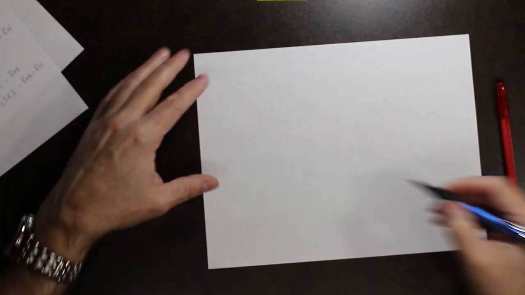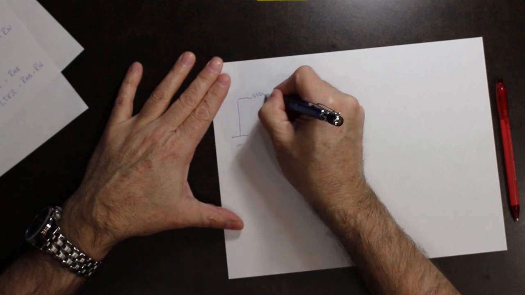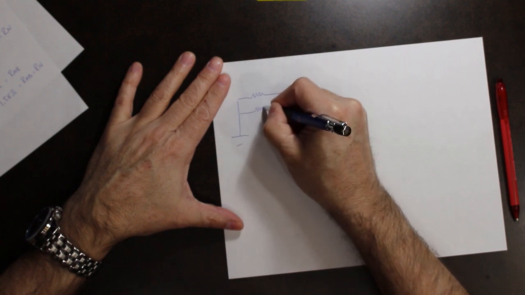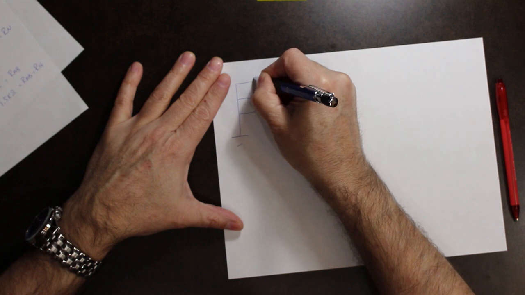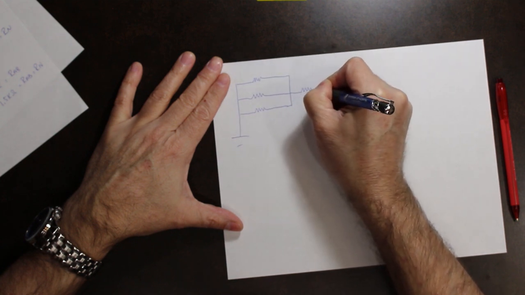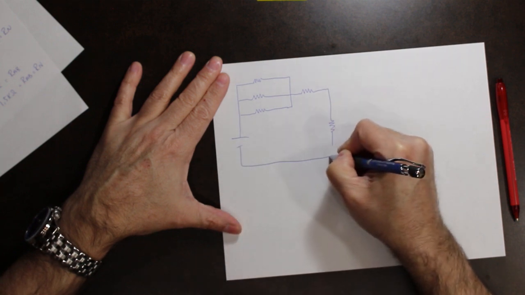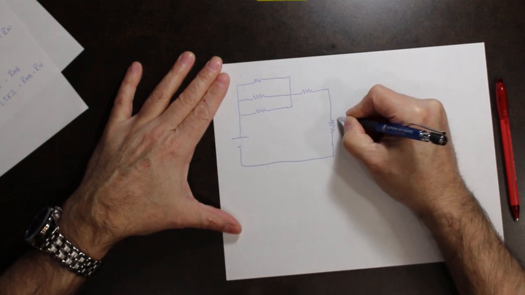So we're going to go back to the original circuit. Why are we going back to the original circuit? Because I Norton has absolutely nothing to do with R Norton. They are completely different calculations and must be done completely separately.